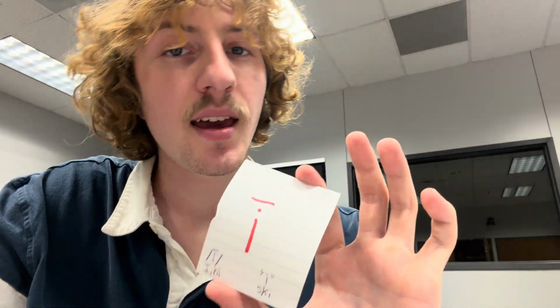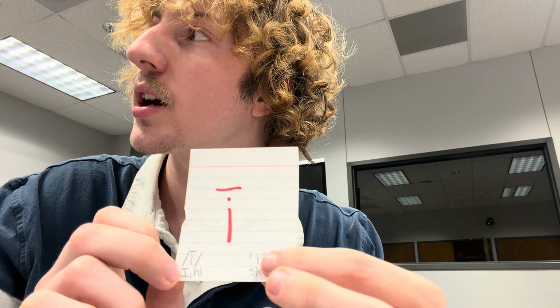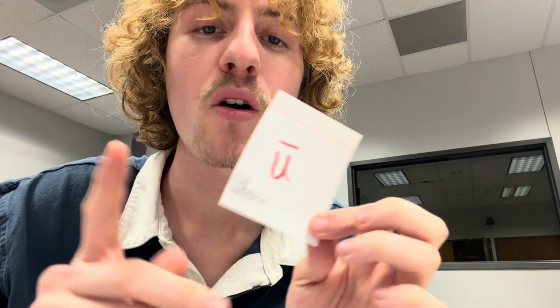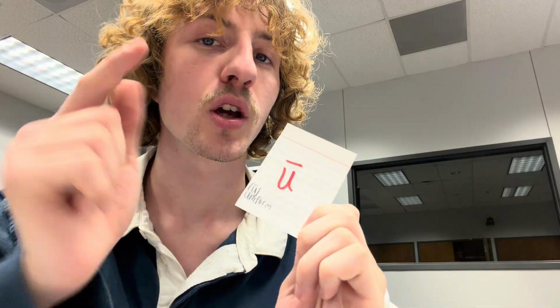Now we have I, which can make two sounds, a long and a short vowel. So in a word like sky, you're hearing a long I. And in a word like skim, you're hearing a short I. We have U. It is a long vowel for a word like uniform. And then lastly, we have our O, long O, for words like octopus, no, low, go, so, hero, and open.